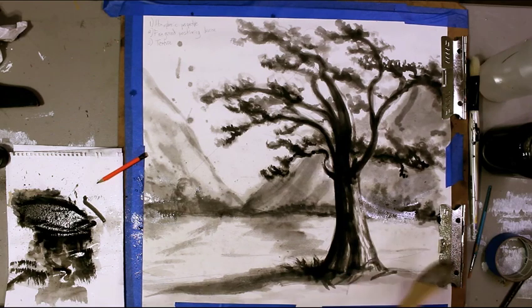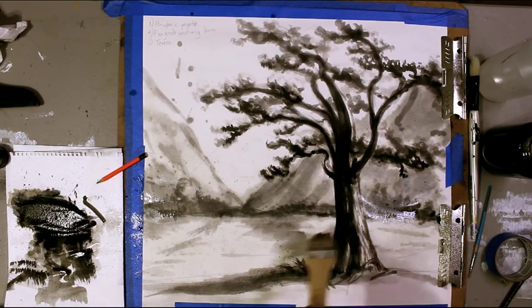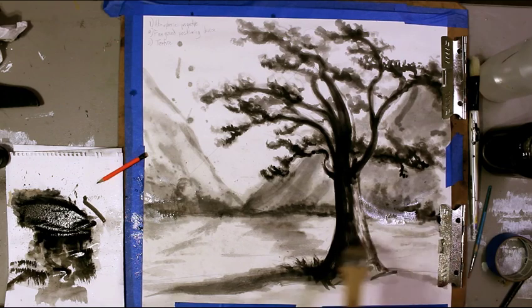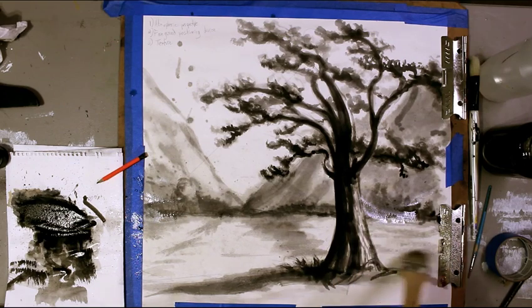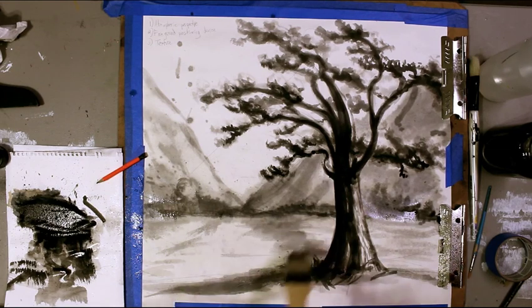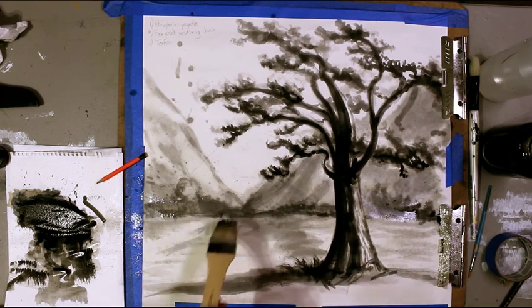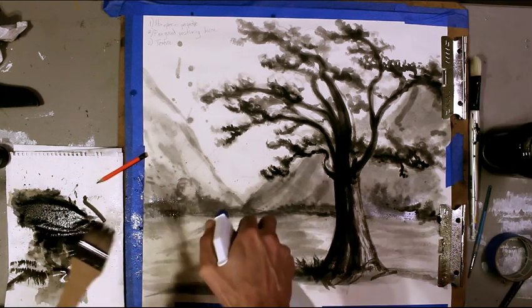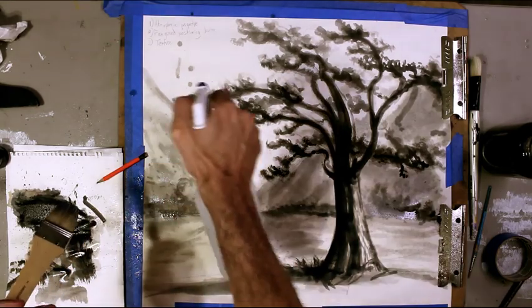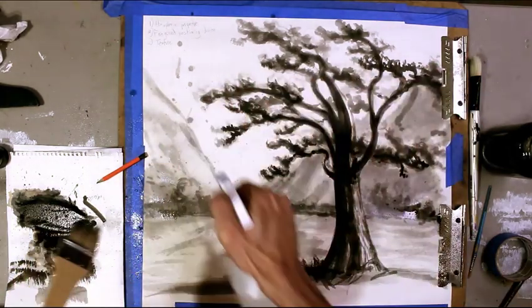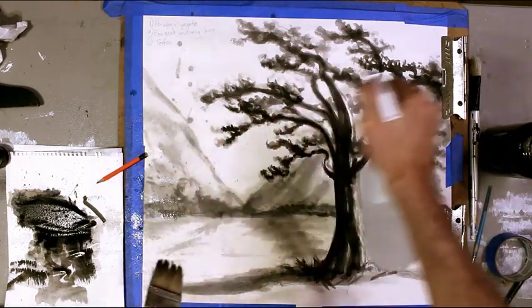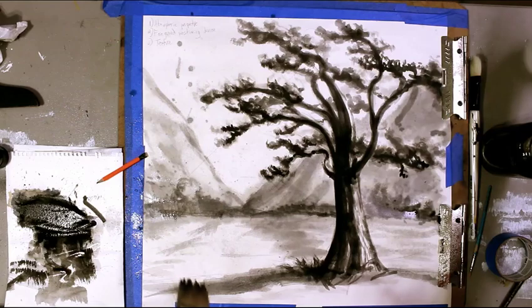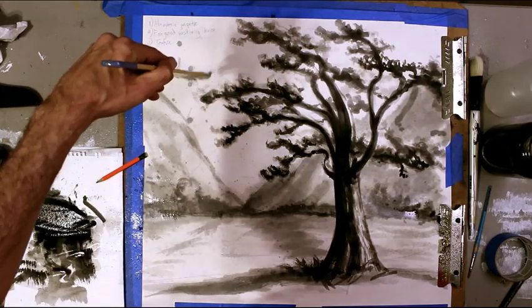That might be fun. You will get a different effect from the paper, depending on whether it's damp or flooded. So this is fun. I guess maybe let's try a cloud before I quit on this demo. Of course, this demo is not going to be a finished product. That's the nature of the beast.